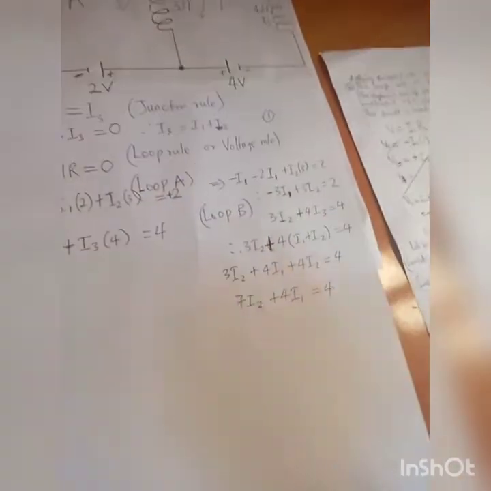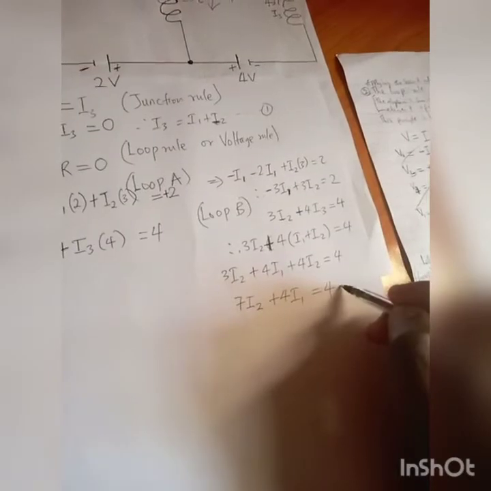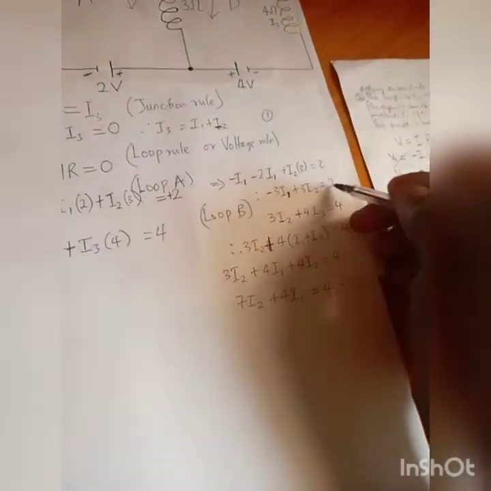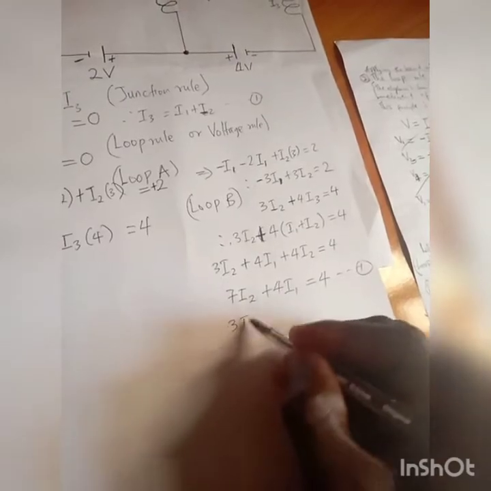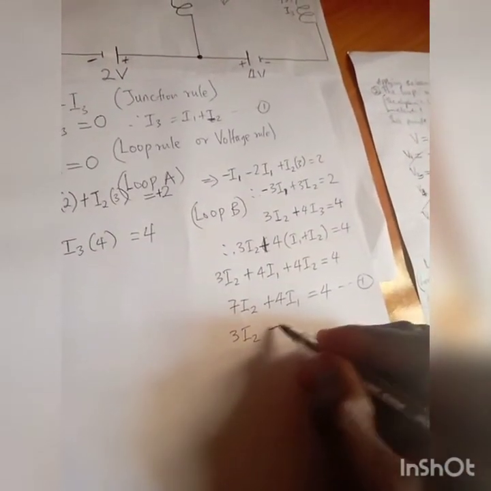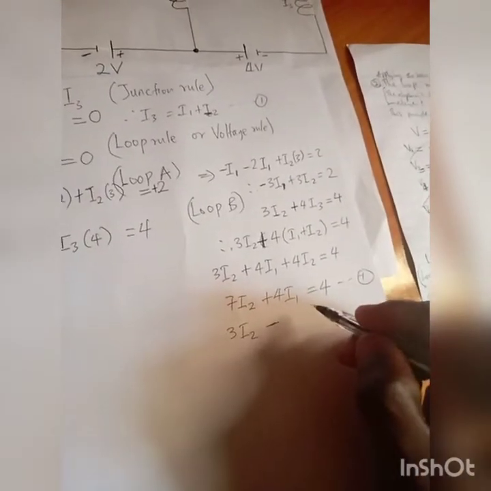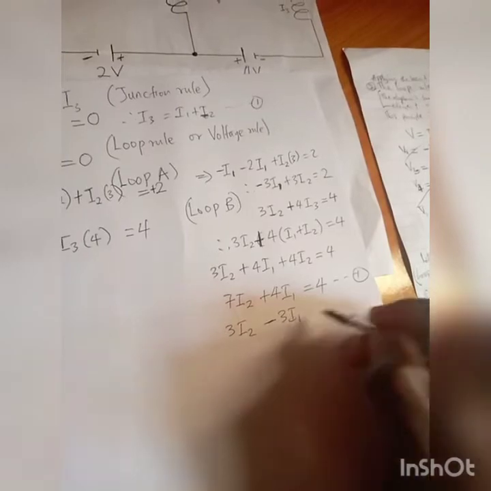Then we link it to this top one. So this is equation 1. Then this one is 3I2. Rewriting it, we have minus 3I1 equals to 2. Now you solve this simultaneously.